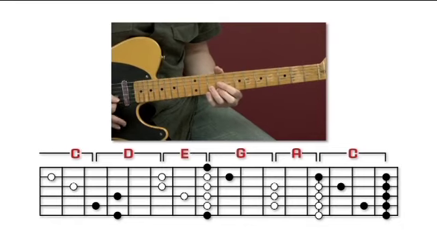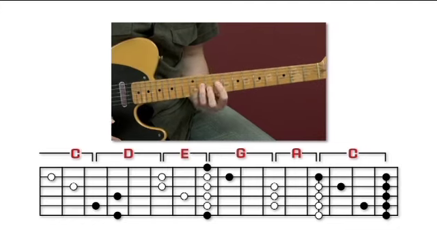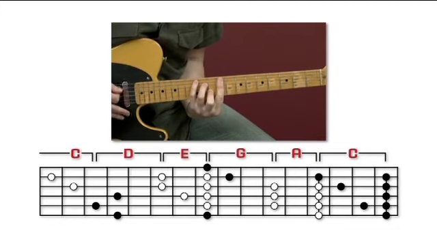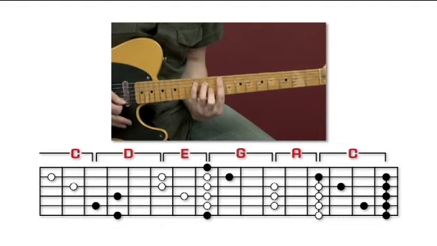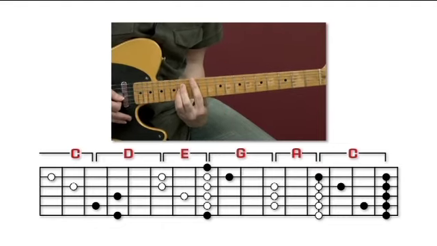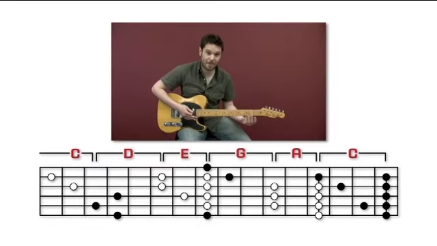And then A on a D shape, and then A on a C shape, and then you could go back to A on an A shape if you wanted to. Now you could go all the way back down again, but let's take another chord.